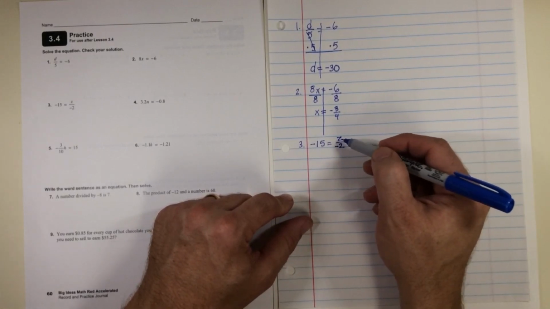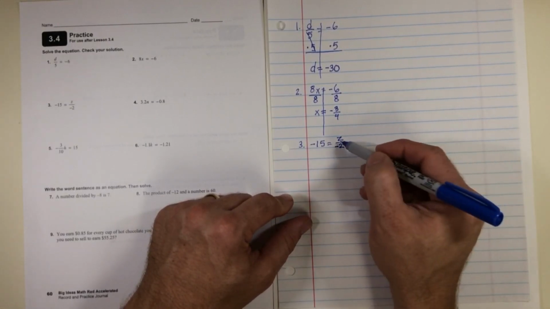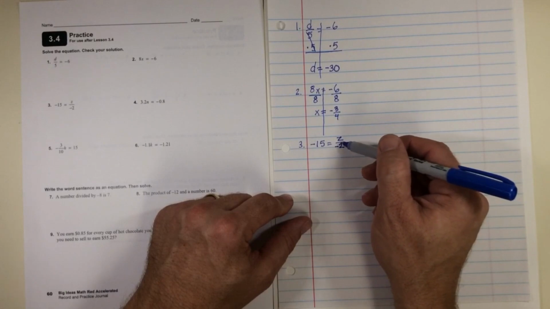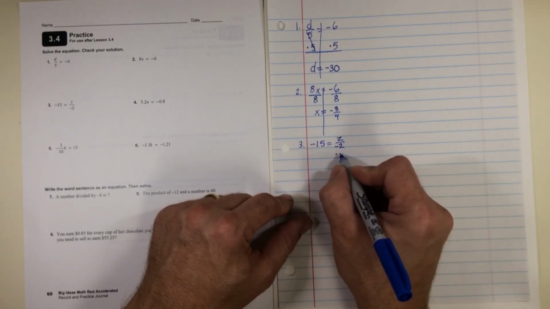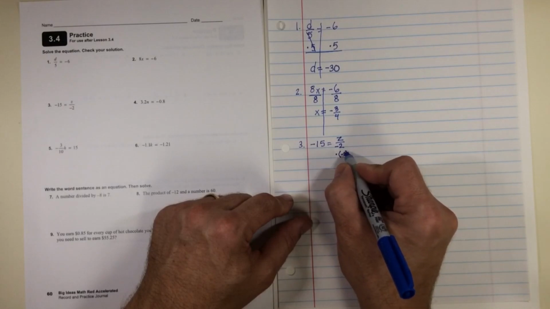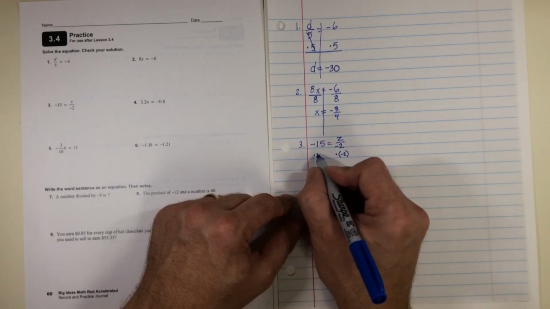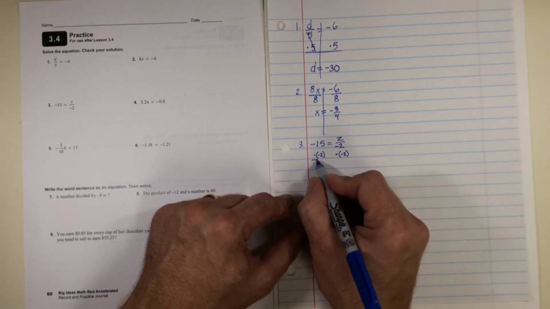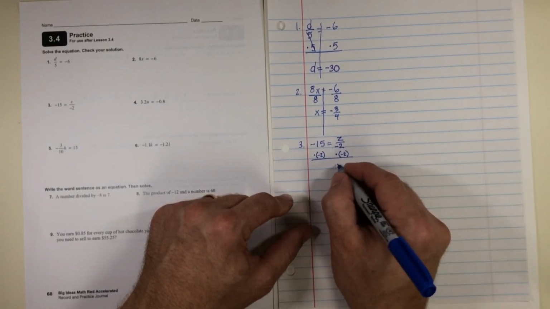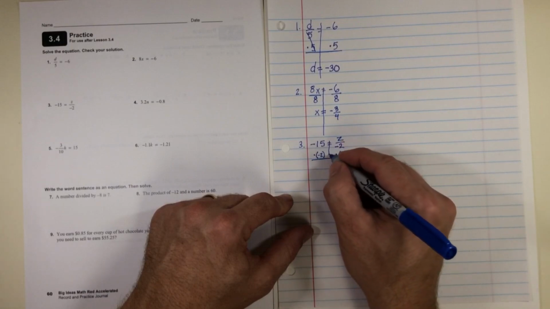So the variable's on the right-hand side now, no big deal. I still want to get it by itself. I'm dividing by negative 2, so I will multiply. I'm going to put it in parentheses just so I don't have the dot and the line next to each other. Multiply each side by negative 2. This side will cancel out and leave just z.